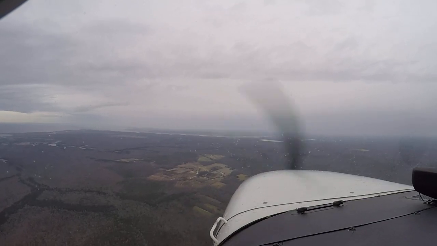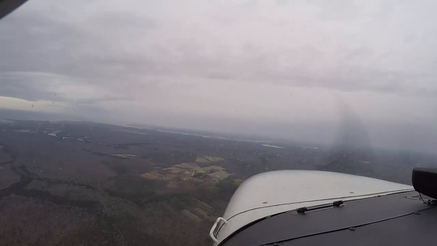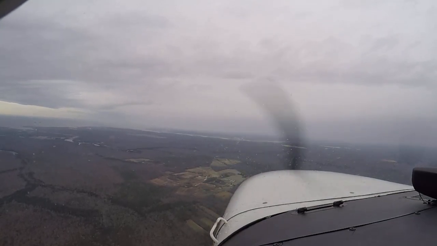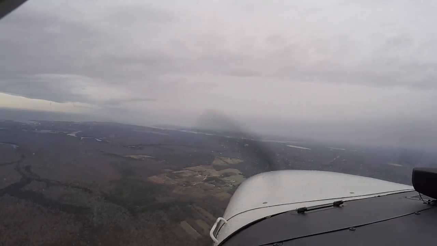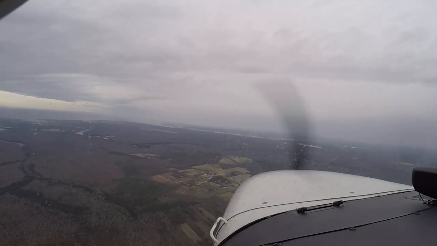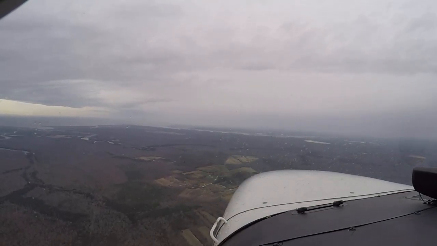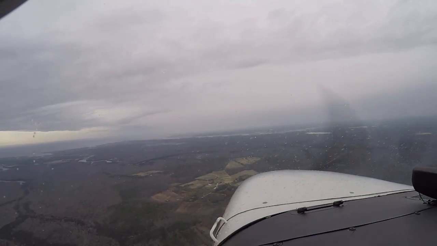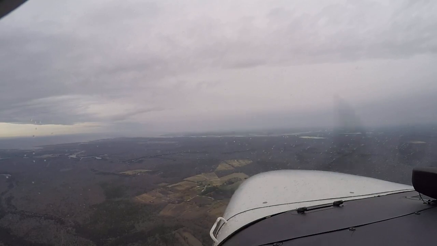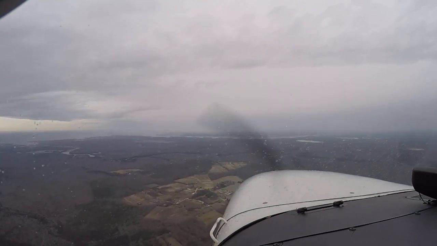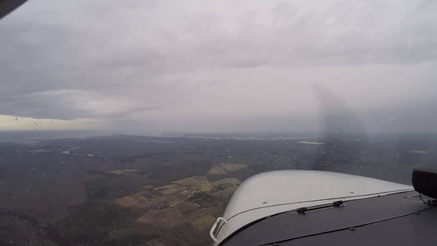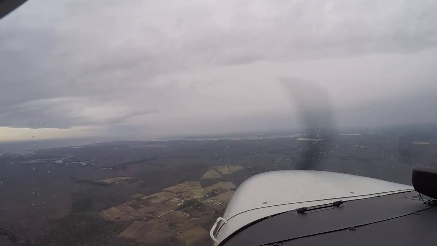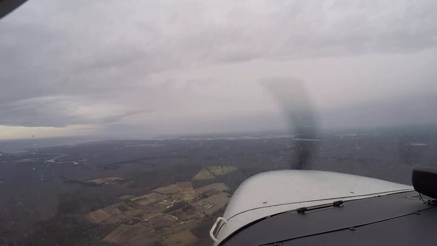All right, so you want to go to the heading bug. All right, that's pretty darn close, giving us 314 on the track. 315 is our desired track, so that works. So hold the heading bug for now, and it's showing us that we're 11.6 miles away from Millville.